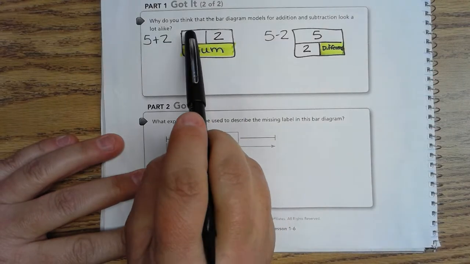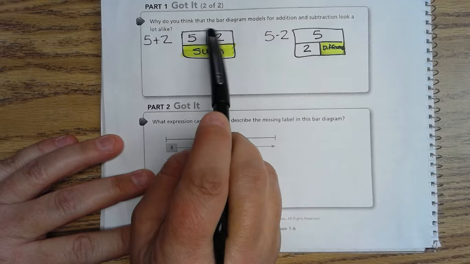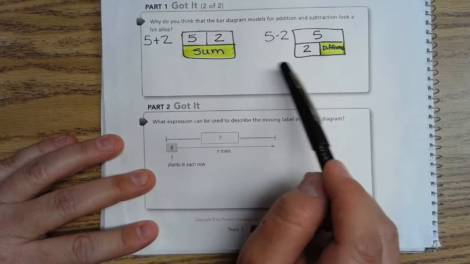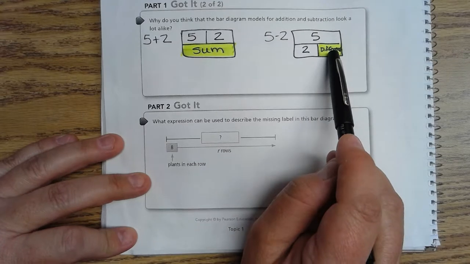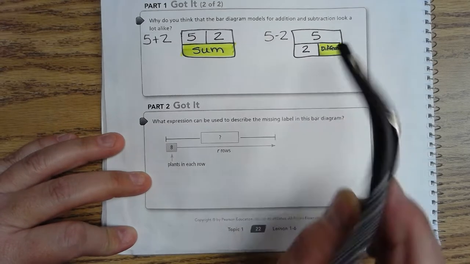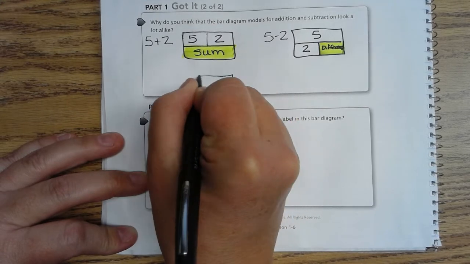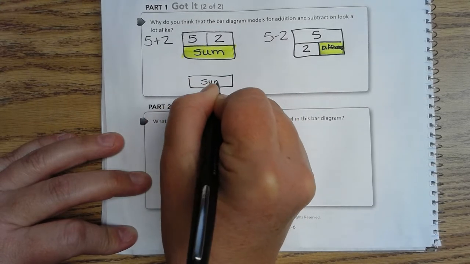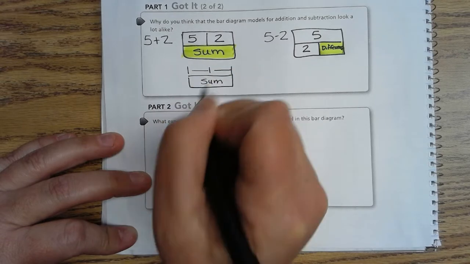Because we have part, whole. That's addition, so putting the parts together to equal a whole amount. On subtraction, we have a whole, take away a part, equals the other part. Another way that you might see these is you might see something like this, where you have the sum, and you have one part here and another part here.